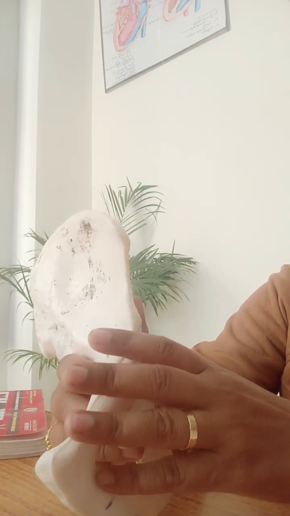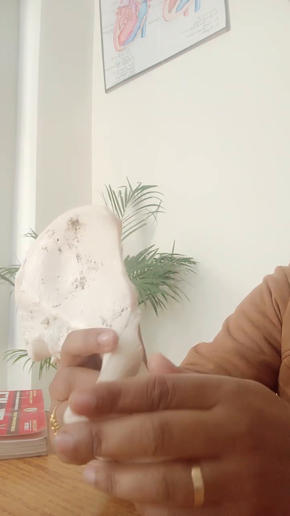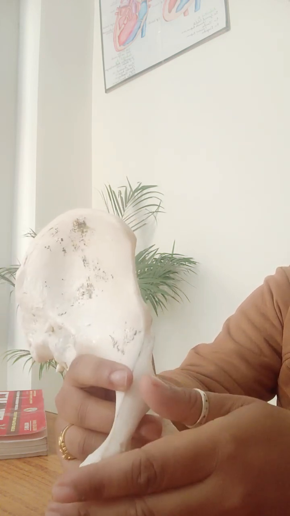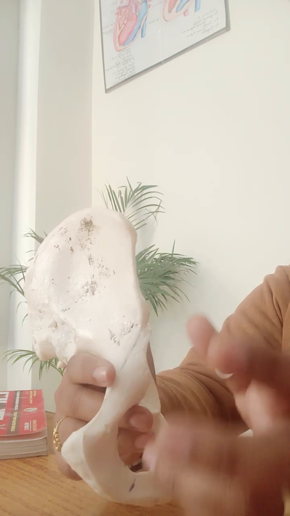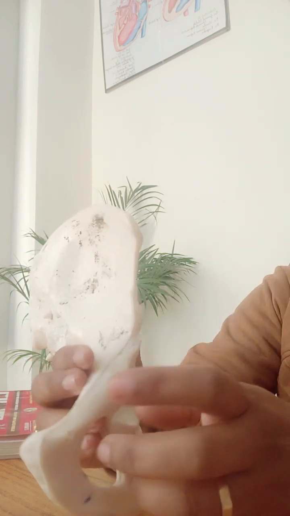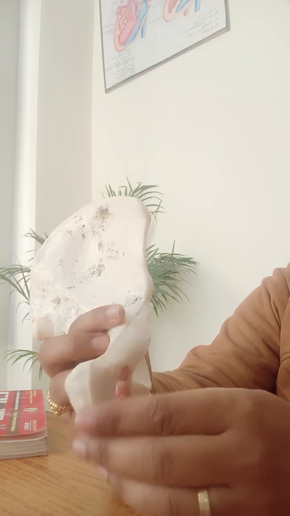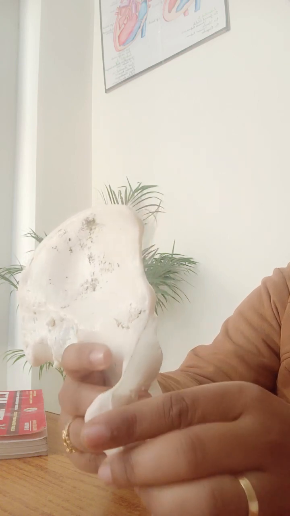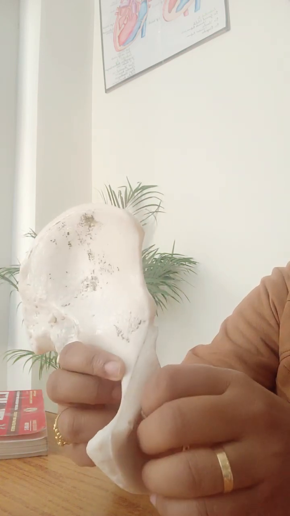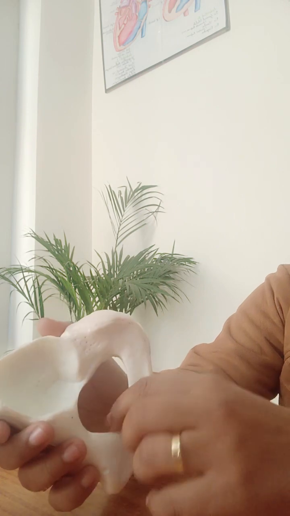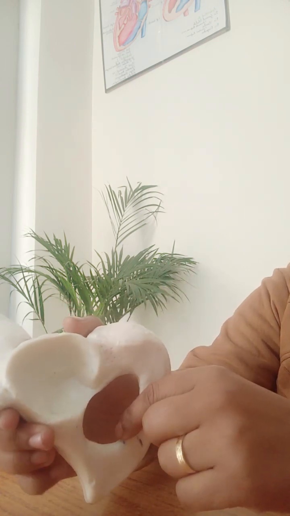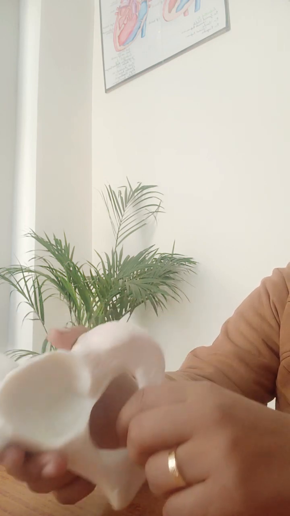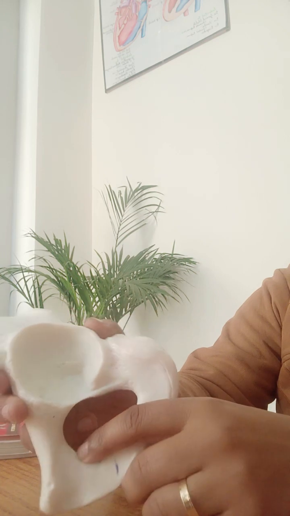Second is the pubic crest. As we know, the rectus abdominis muscle originates from the pubis crest, and the adductor longus, adductor brevis, and obturator externus muscles originate from the anterior surface of pubis. Third is the posterior surface or body of pubis, which gives attachment to levator ani, obturator internus, and the puboprostatic ligament.